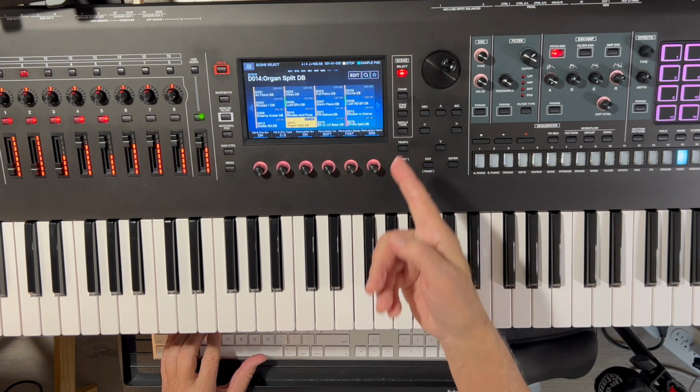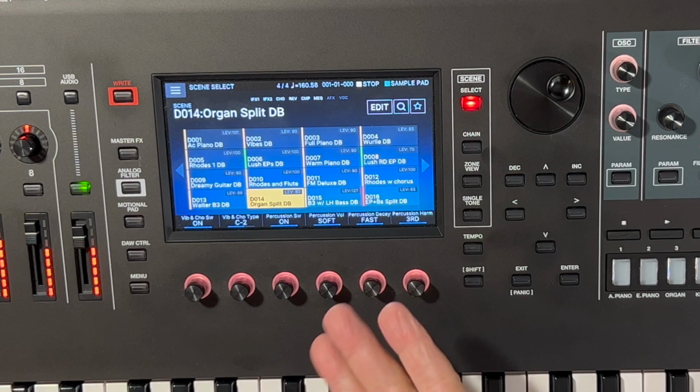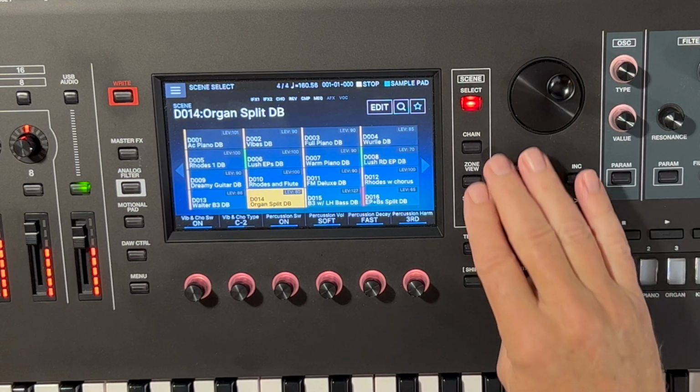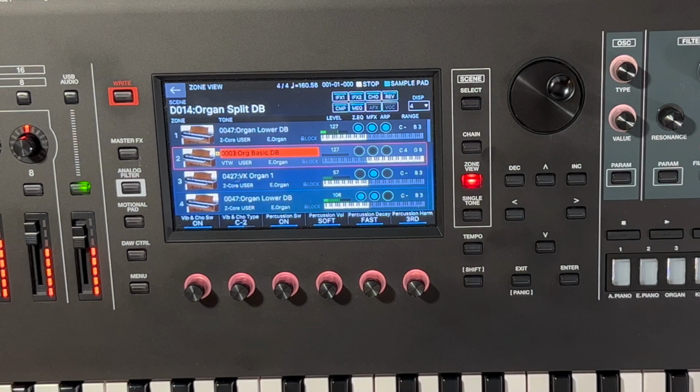And you can see on my screen here I've got this patch selected, or this scene rather, and I've named it Organ Split DB, DB being my initials. And let's go into zone view and look at all four zones. Yeah. So turn this up a little bit.